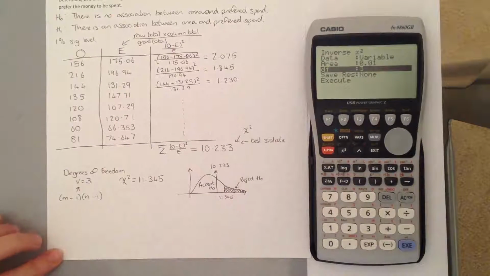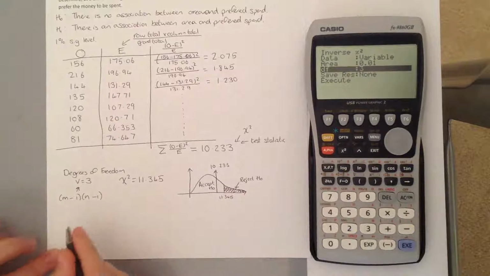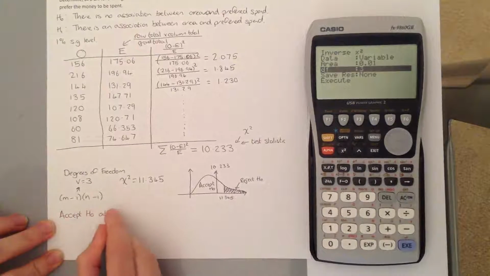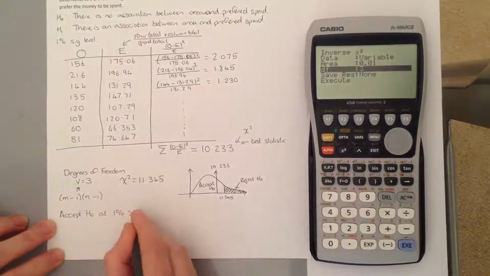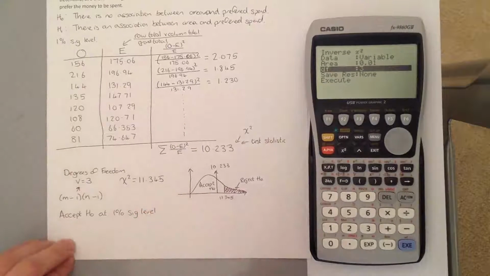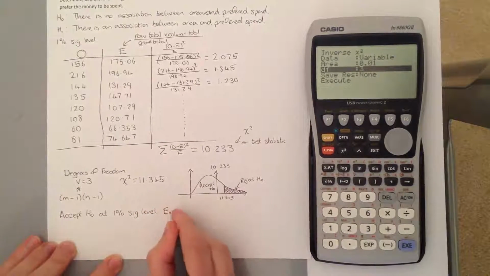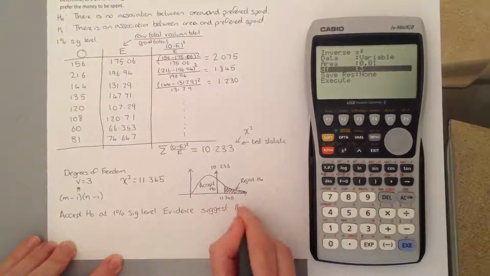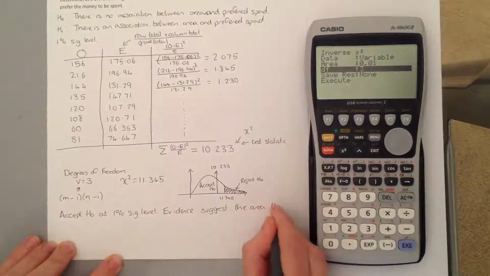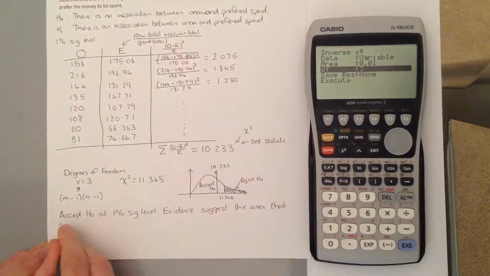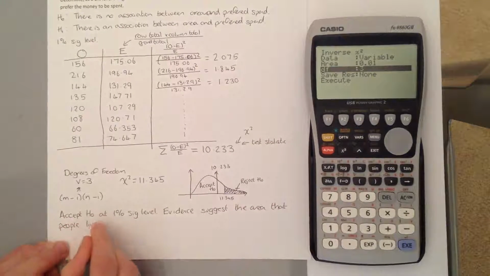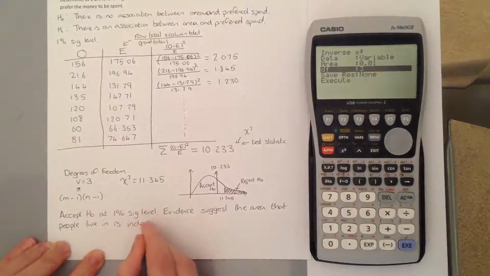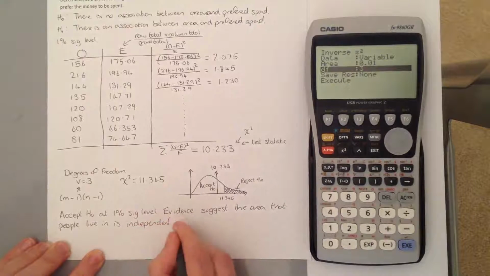So my final thing to do is to make my conclusion. I'm going to accept H0 at a 1% significance level. And the final comment must be in the context of the question. So evidence suggests that the area people live in is independent, or there is no association, of how they wanted the money spent.